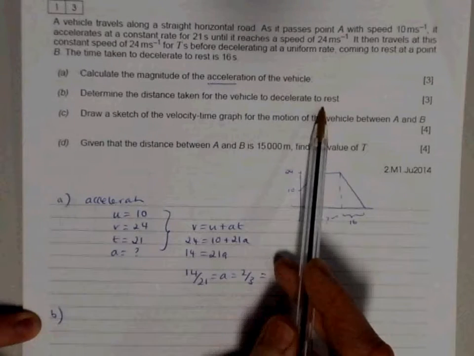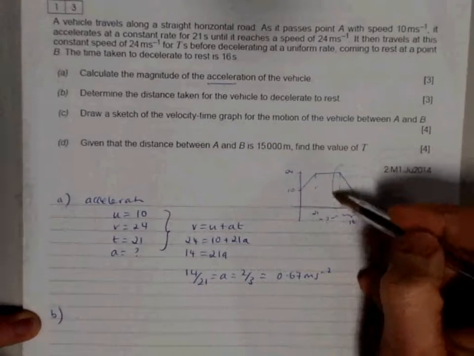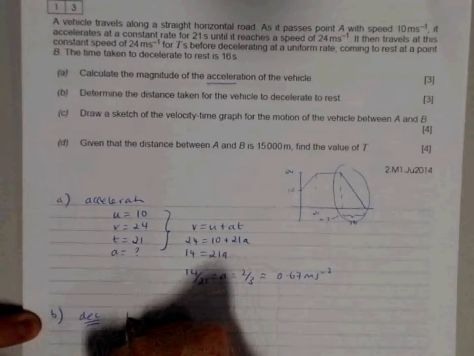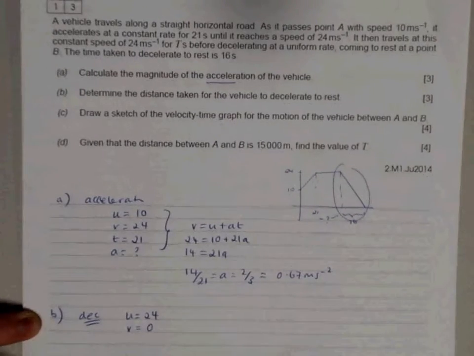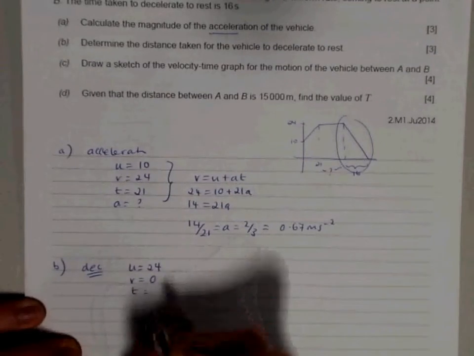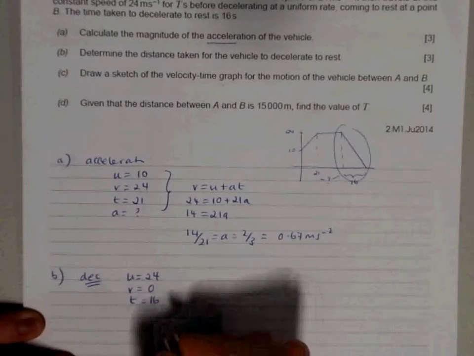Part B, it says determine the distance taken for the vehicle to decelerate to rest. Okay. So the deceleration bit is this last section of the journey. So we're looking at the deceleration part. Initial velocity on that deceleration part starts from 24 and it comes to rest. The time taken, it said in the question, was 16. Go back up, you can just about see it, 16. And we want to know the distance that it's got to.